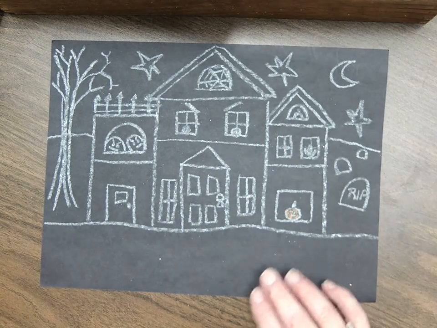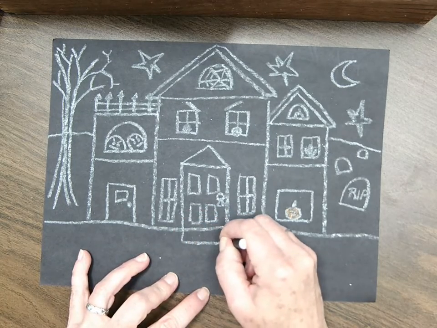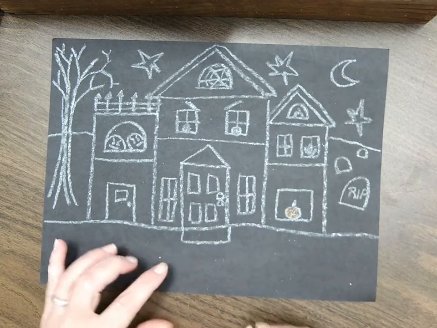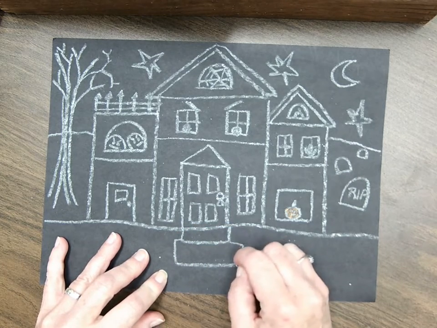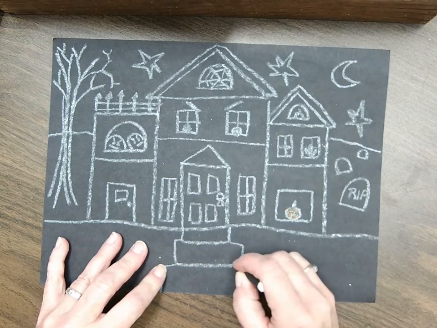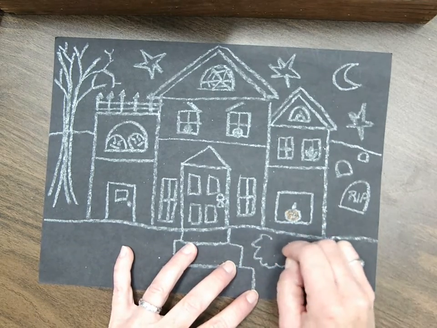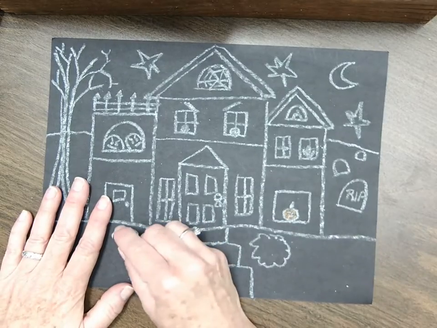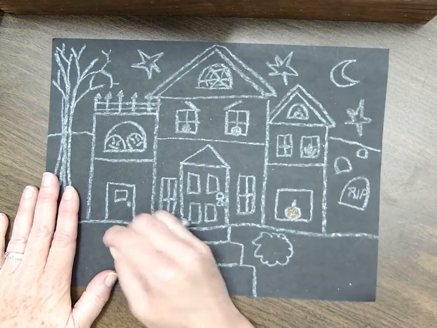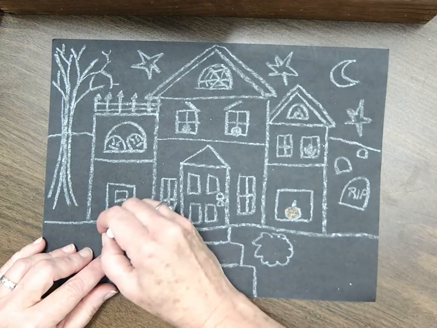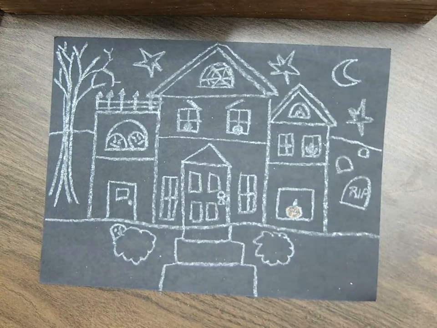Oh, you know what I did forget though? I did want to put some stairs, which are just rectangles here, and my rectangles are going to get bigger from my pathway coming up to the house. So now you can come up to the house and maybe add a few little bushes outside the house. Maybe in this little bush a little scary thing is hiding behind it. Now I pop out and try to scare you. Ooh, my goodness. Okay, there we go.